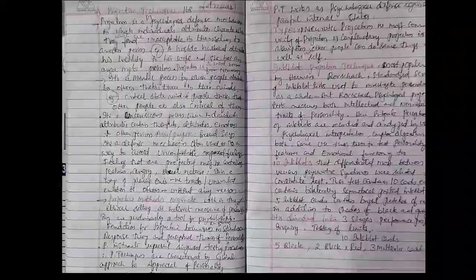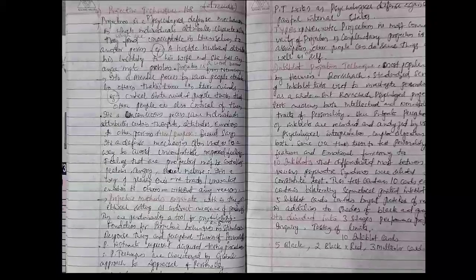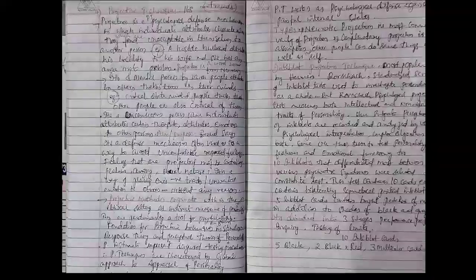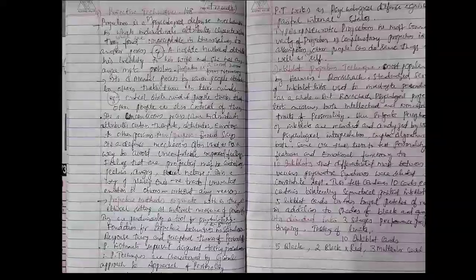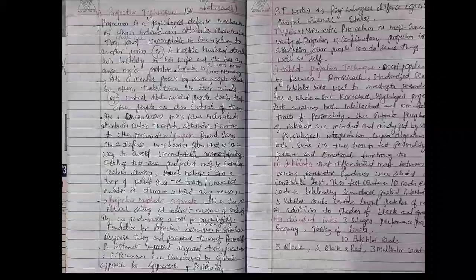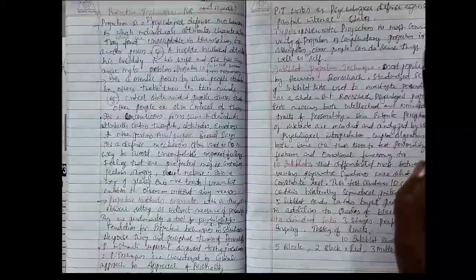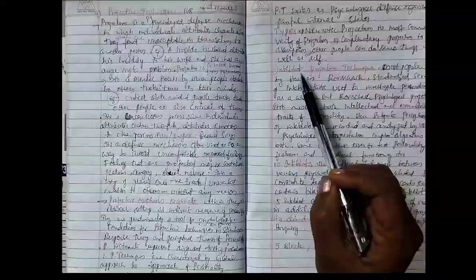Projective techniques work on psychological defense mechanisms against painful internal states. The types of projective techniques can be neurotic projection, which is the most commonly used variety of projection. Complementary projection is the assumption that other people can do the same things as oneself.